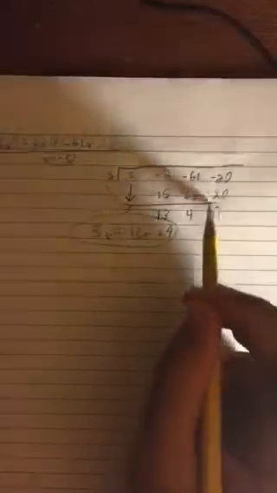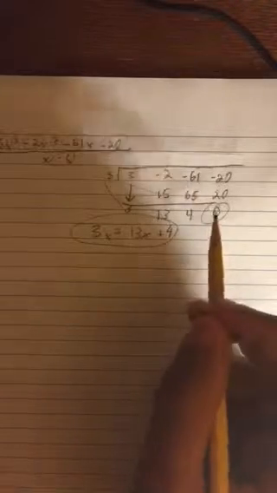So here's 3, but here it's going to be 3x squared instead of 3x cubed. You're always going to go down in a variable. So it's 3x squared. Then this is 13x, not 13x squared, 13x, because you're going to go down, and then plus 4. Here's your final answer. In this problem, there's no remainder. The remainder is 0, so there's no remainder.